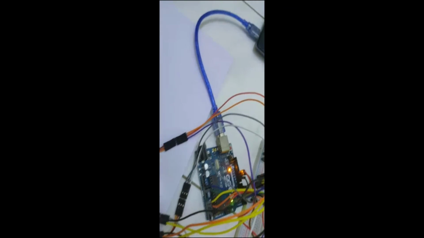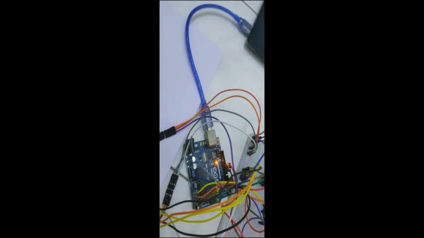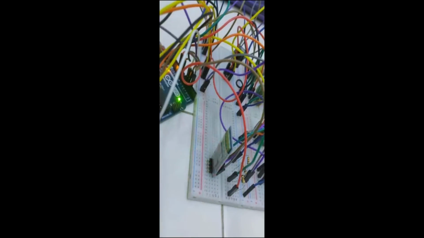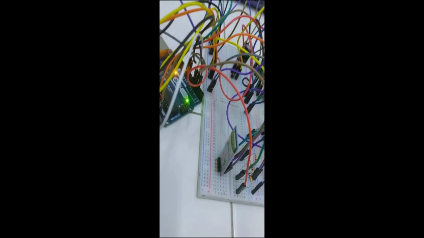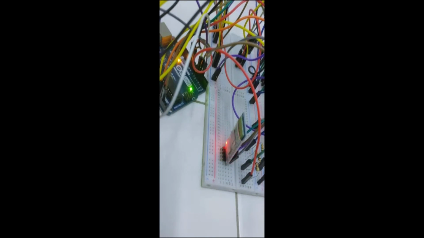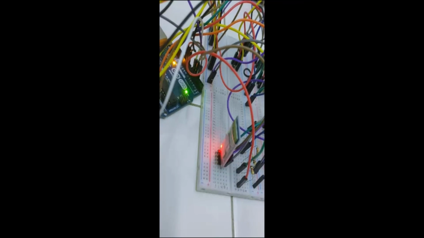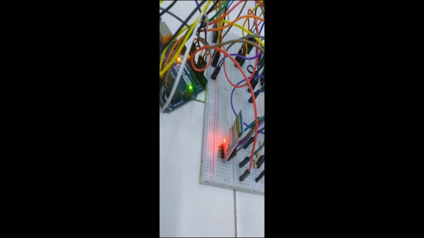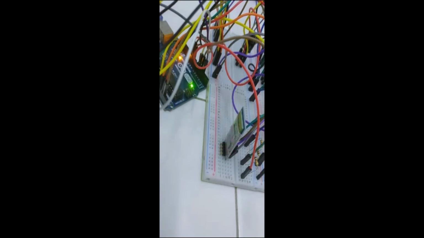This is the Arduino Uno board. It will act as the brain of the whole system. And this is the Bluetooth module. When the Bluetooth module is blinking, it means that it is not connected to any device. But when it stops blinking, it means that it is already connected to the device.